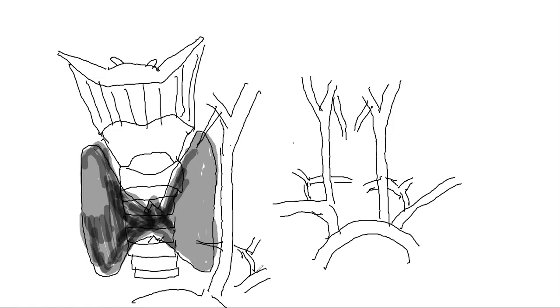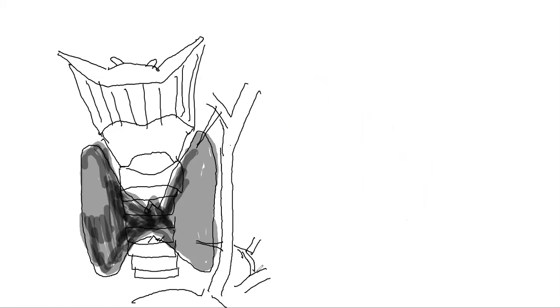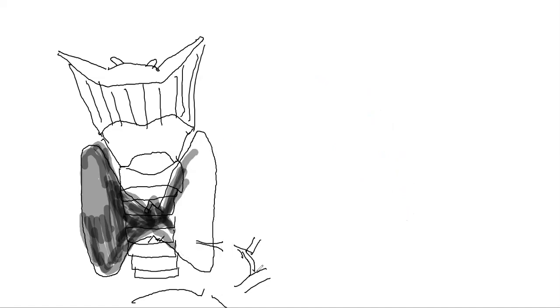Similarly, on the right side, you will draw the arch below it, the right brachiocephalic trunk, and dividing into right common carotid. Now remember, both the common carotids will be just lateral to the gland. So I'm going to erase this. I'm going to leave that artery there for now. I'll just remove it for now.